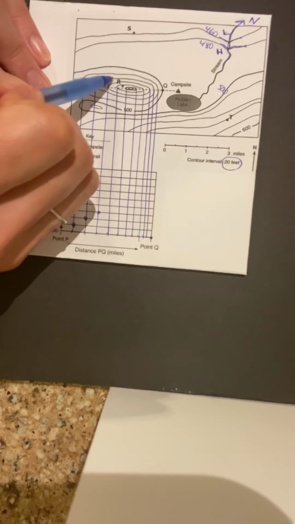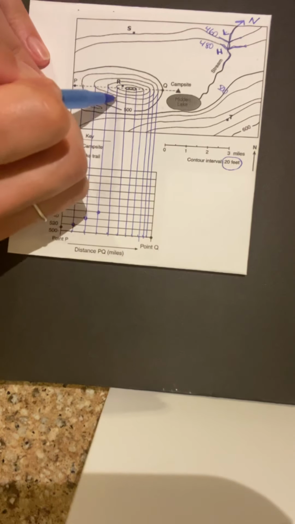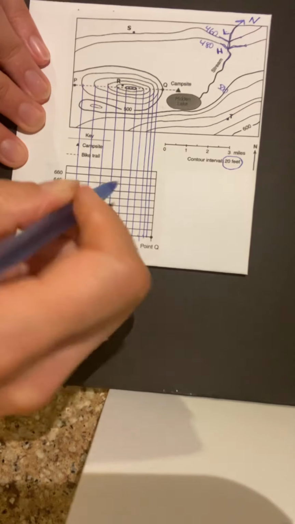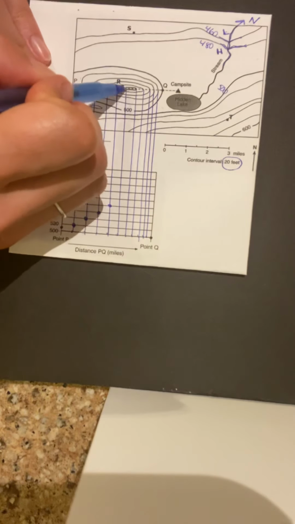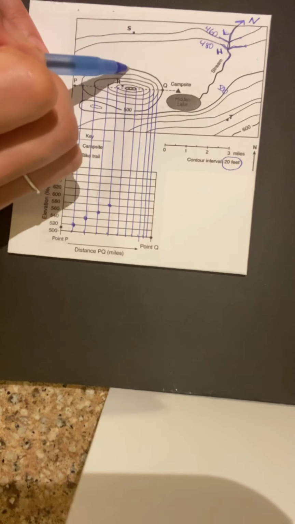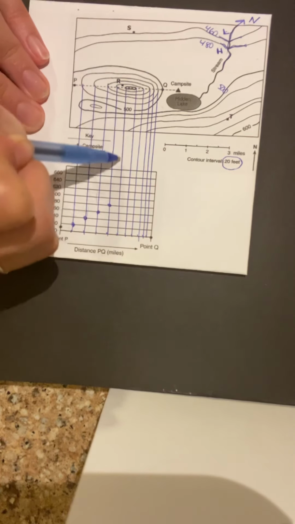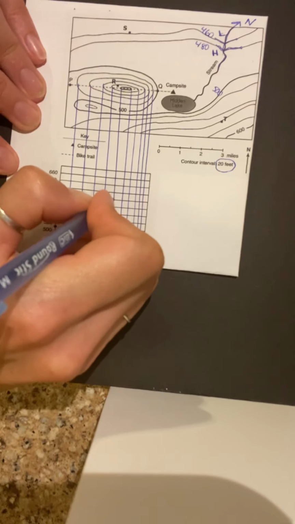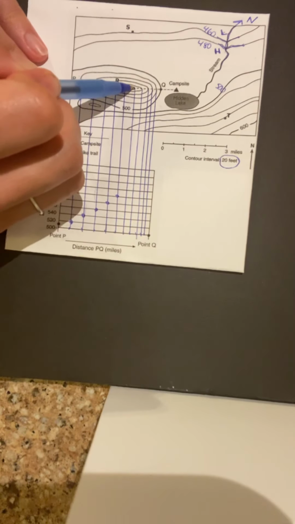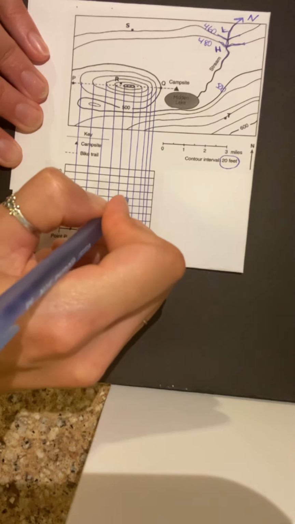So 500, 520, 540, 560, 580. So we're going to follow this one down to the 580 line right there. And then we know that we have a darkened index contour line. And so again, we're counting by 20s, so 500, 20, 40, 60, 80, 600. So this is the 600 line. So I'm gonna go ahead and plot my point right there. And then we hit the 600 line again, because it's still on that darkened index contour line. So I'm gonna plot another 600 line right here.